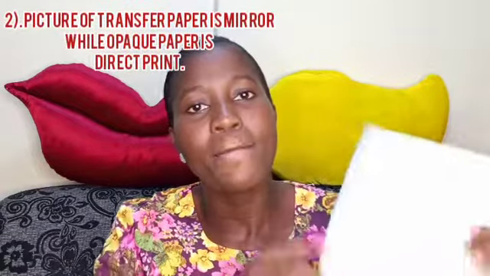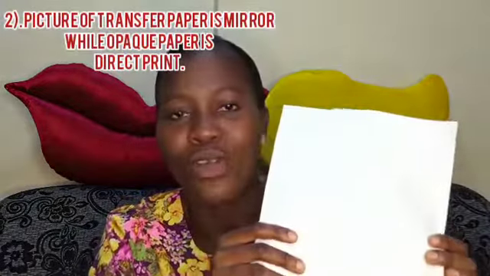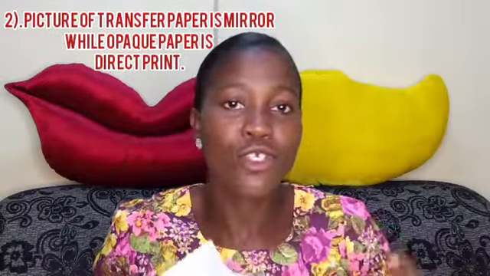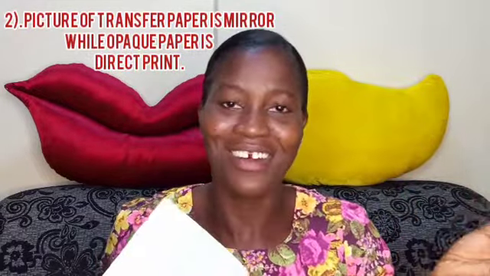The second difference is that when you are printing on transfer paper, you mirror the picture on it. If you are used to printing, you understand what it means to mirror something on a paper. But if you are not familiar with it, you don't need to bother yourself. You just take it to a printing shop where they print DTF, and tell them to mirror the picture.